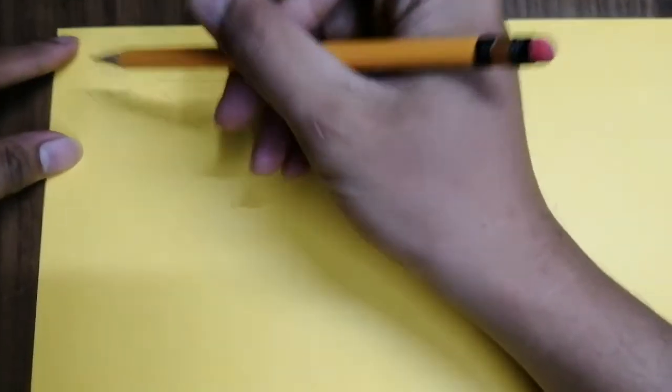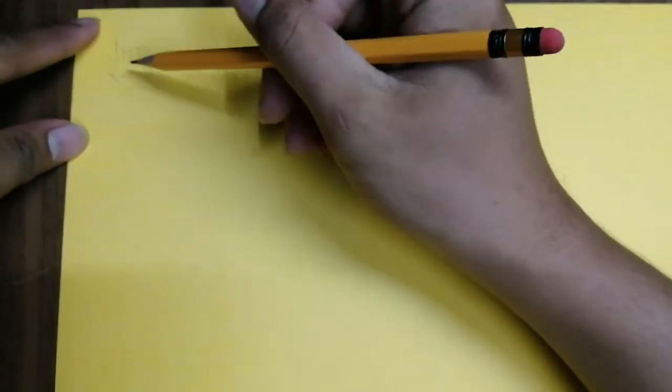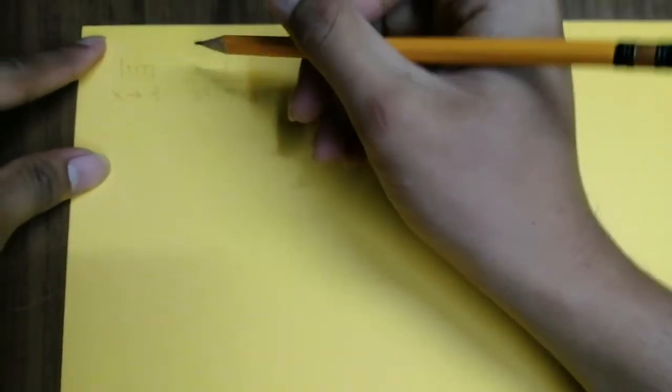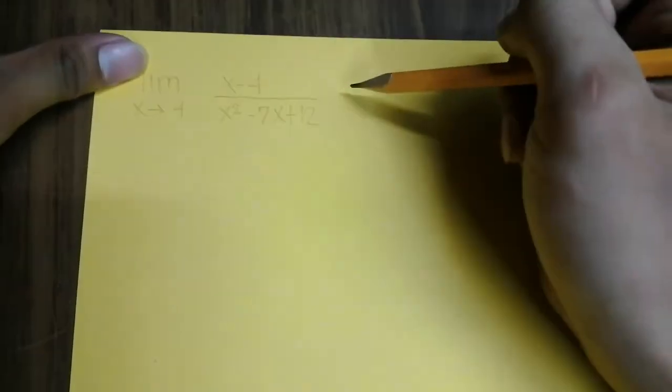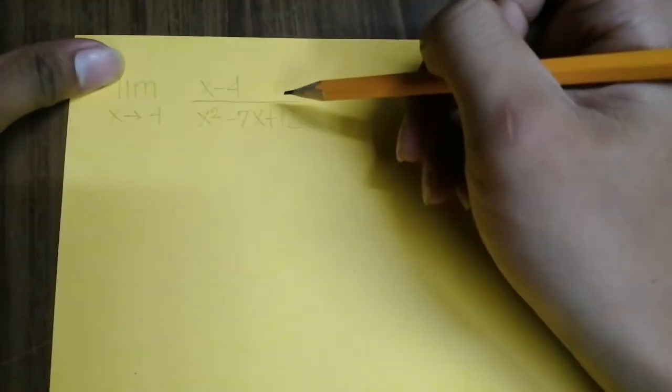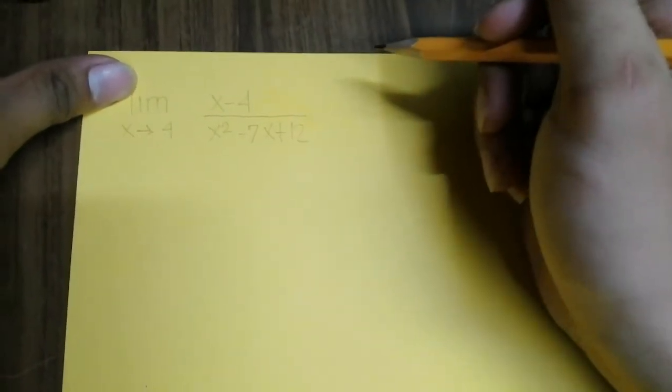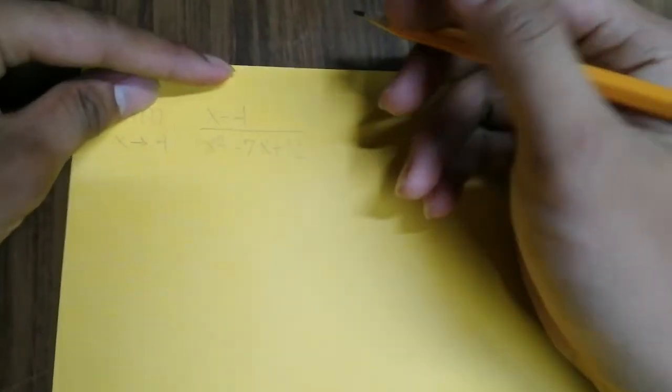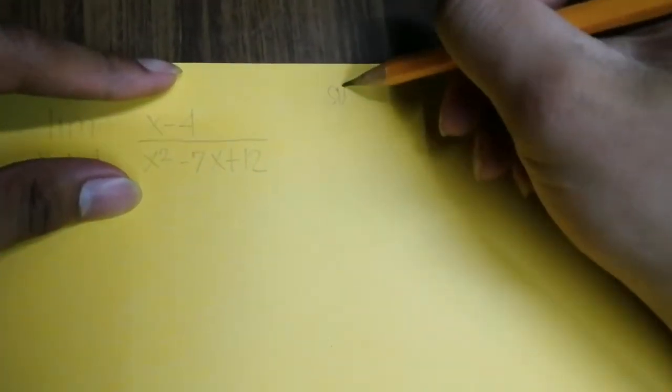So let's start with the problem. We need to find the limit of the function as x approaches 4 of (x minus 4) over (x squared minus 7x plus 12). Our first step, we will use direct substitution.